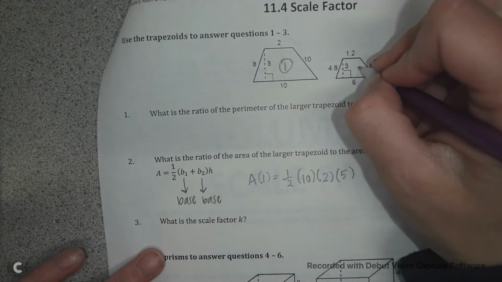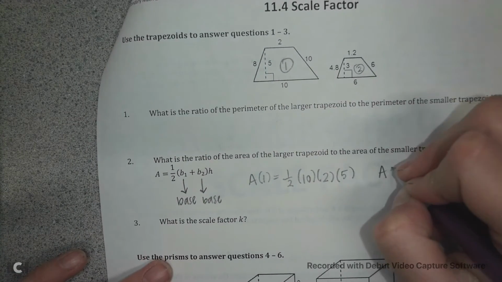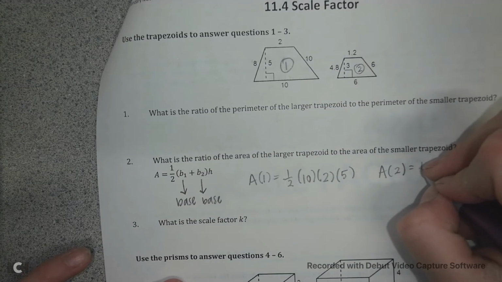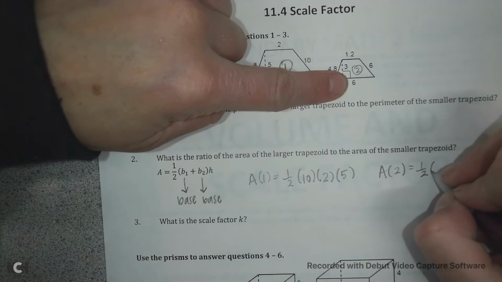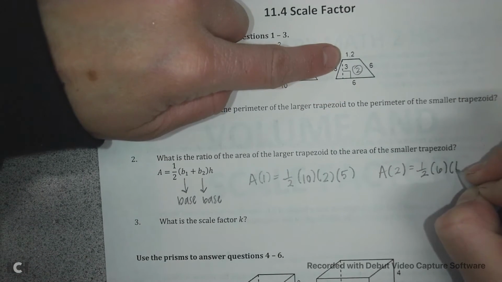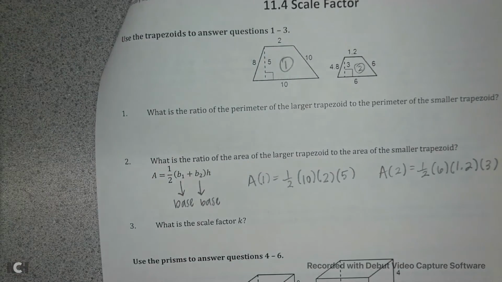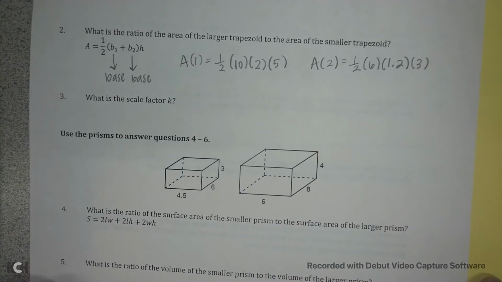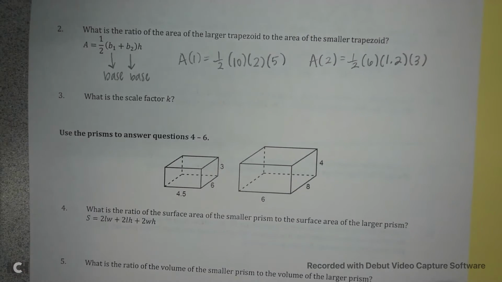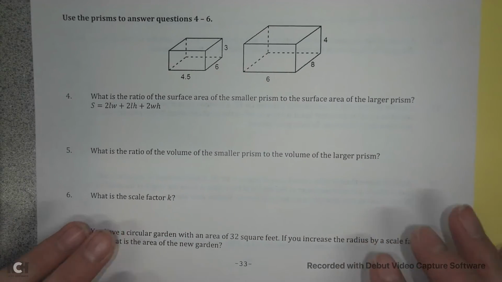And the same thing with shape 2, so it's area of shape 2, and then it's 1/2 your base 1, which is 6, times your base 2, which is 1.2, times your height, which is 3, and then you'll be able to compare the two. Okay, so there's a little insight into that one, but we are going to be looking at this guy.